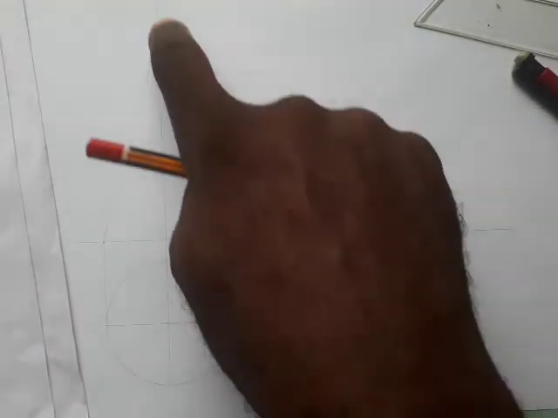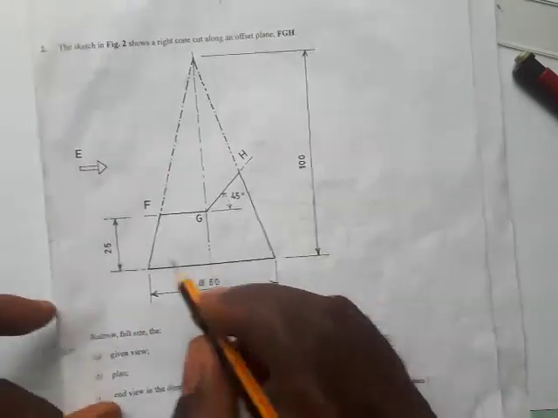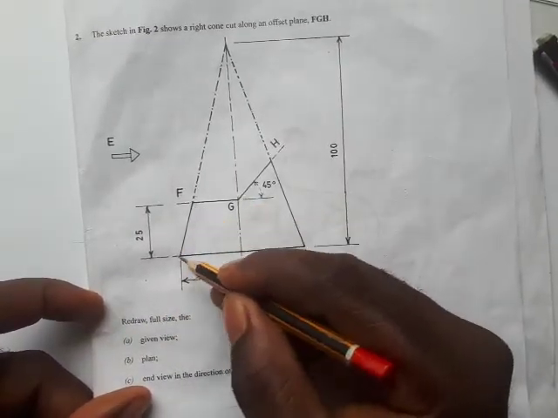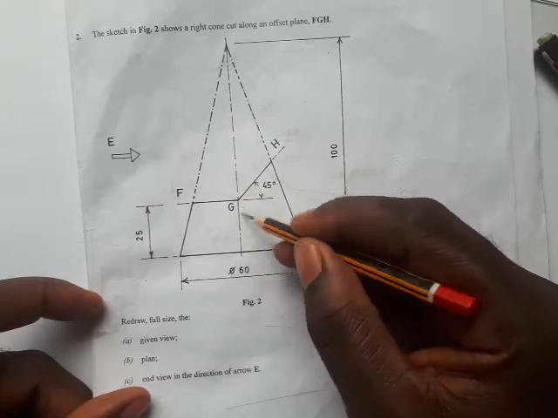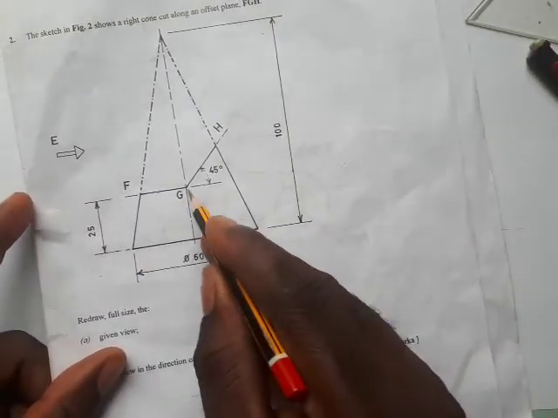So what I'm going to do next is, now this is the complete cone, but we're just going to bring out the visible part, which is this part. All right, now we have here that this is 25. So we're going to measure 25. This is not the 25, please. This is the 25 perpendicular height. So we measure 25. We're going to transfer a line to the point 25 and draw this line.